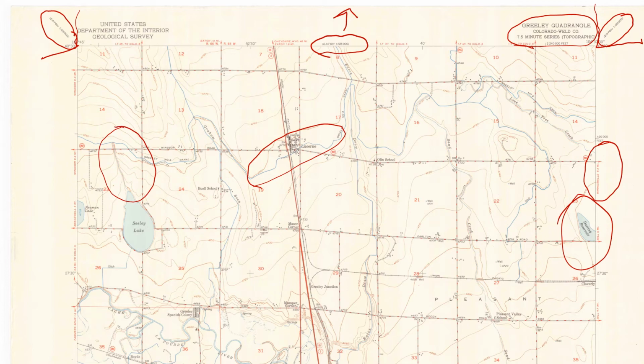So we have a stream that's either flowing into Seeley Lake or out of Seeley Lake. Now, you could look at the numbers, and this says 4750 right here, and then this is 4720 down there. So this is higher than this, so it's going to flow from the north to the south, right?